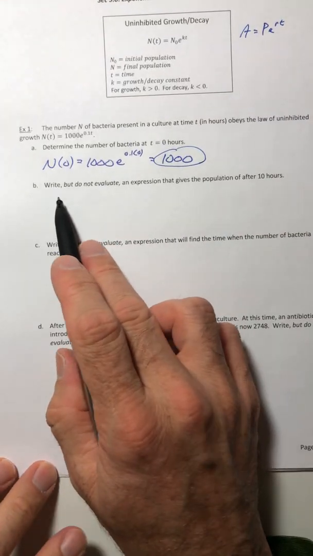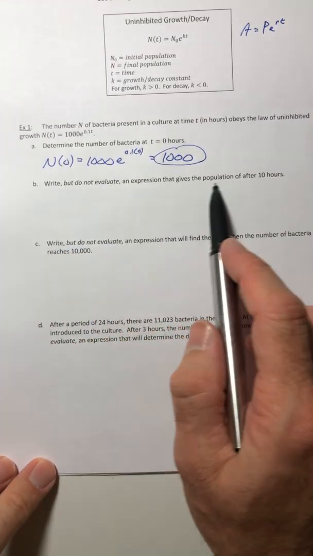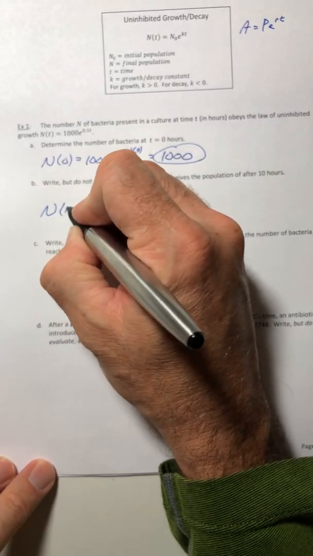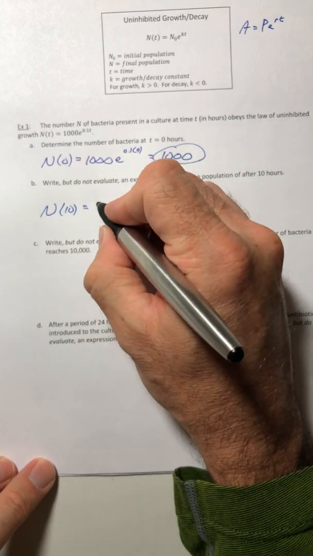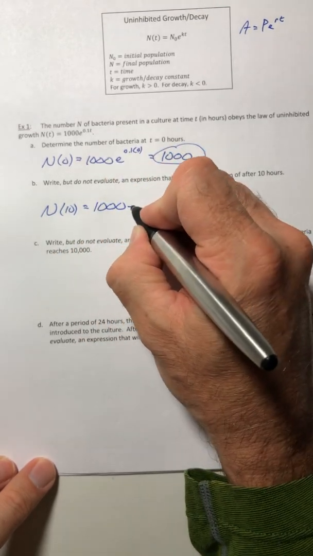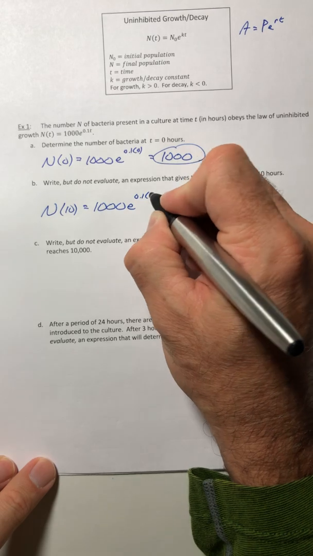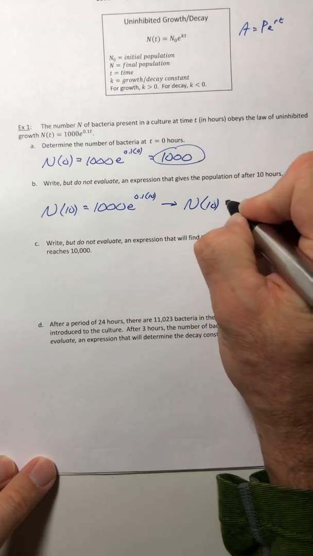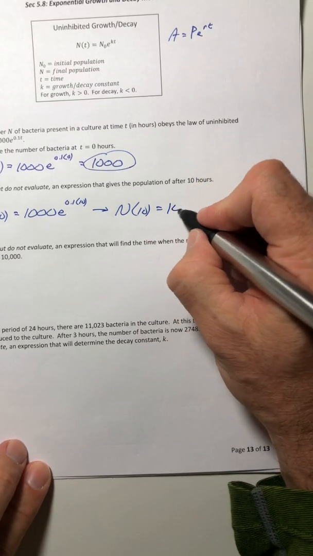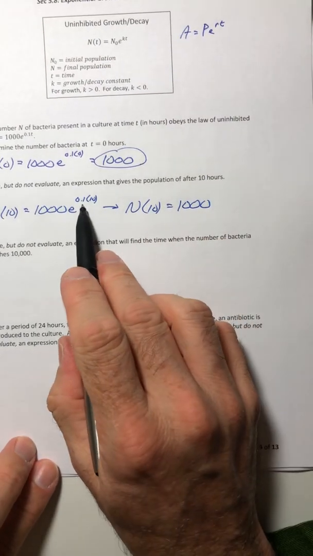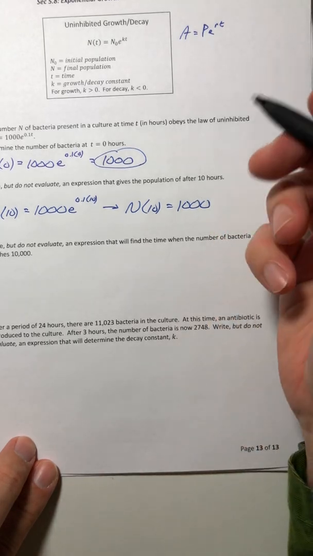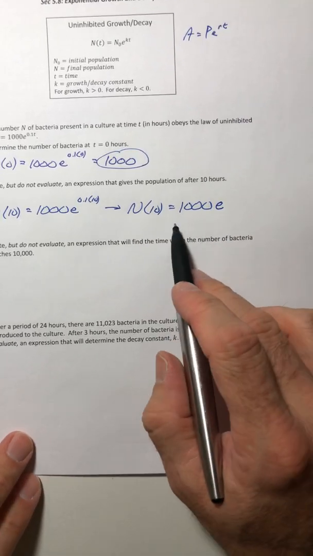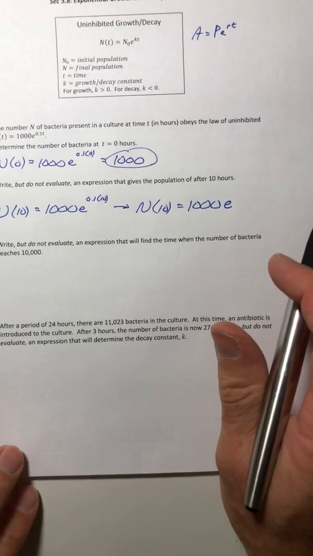B, write but do not evaluate an expression that gives the population after 10 hours. So just stick in 10 for the t, and we're just going to leave it alone. Pretty much, you can simplify a little bit because 0.1 times 10, that's just 1, or e to the first. And that's all we're going to do with it, just 1,000 times e.